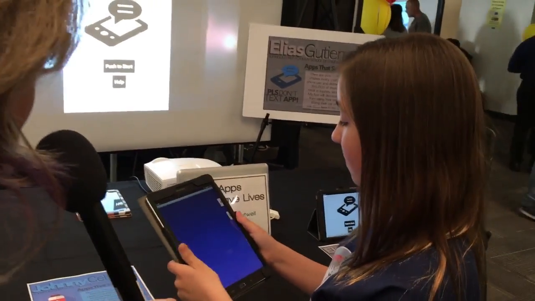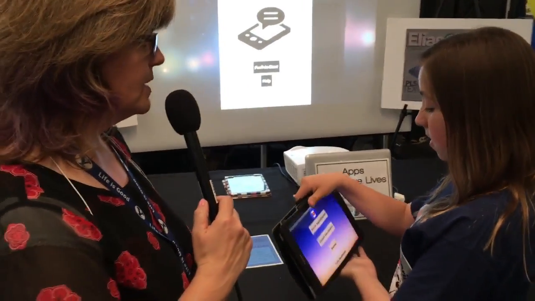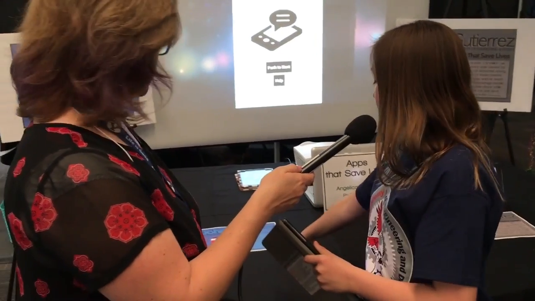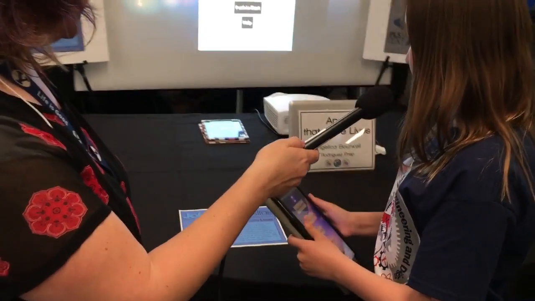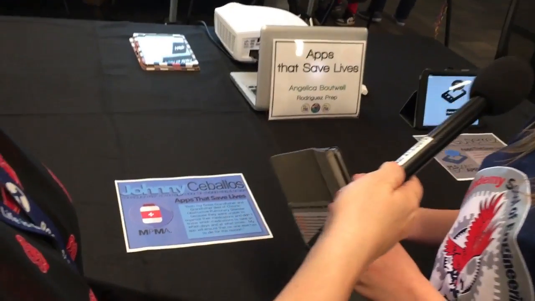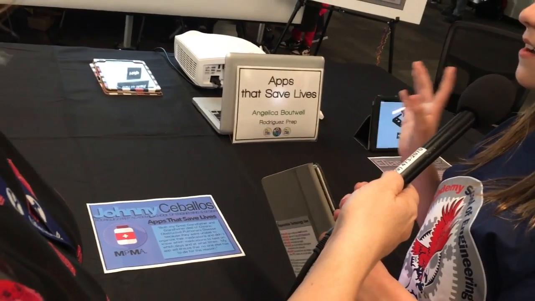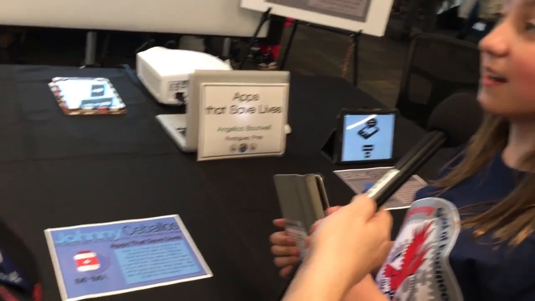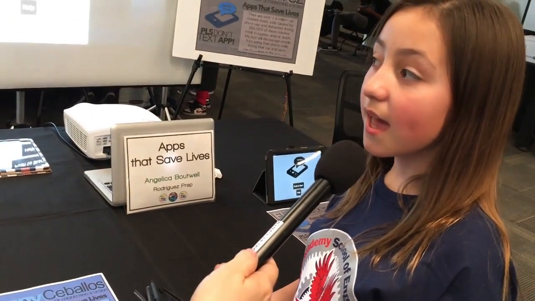Okay, so can I ask, what was the inspiration for you to create this app? Well, as you can see down here, my great-grandpa and my grandpa both died of COPD, and it was hard for them to just keep track of everything that they had to do, like their doctor's appointments and everything, because they just have to do so much.